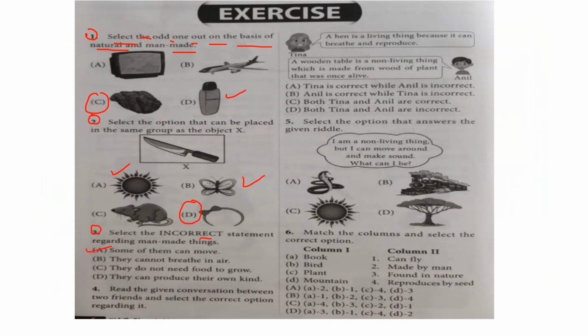And some of them can move. Yes, some of the man-made things can move, for example, paper is the best example, because it's very light, so it can move when there is a wind blow. Because of the blow of wind, it can move. So next C is, they do not need food to grow. Now man-made things, do you think man-made things need food to grow?